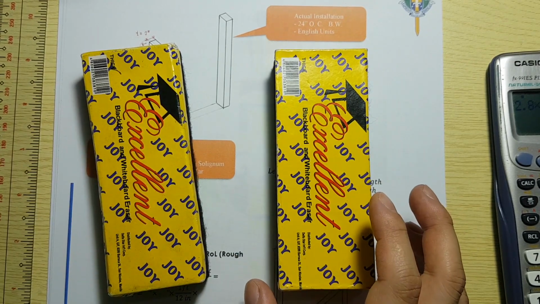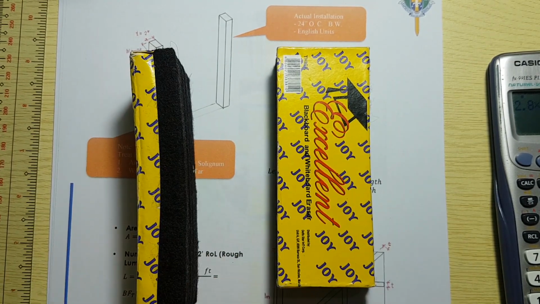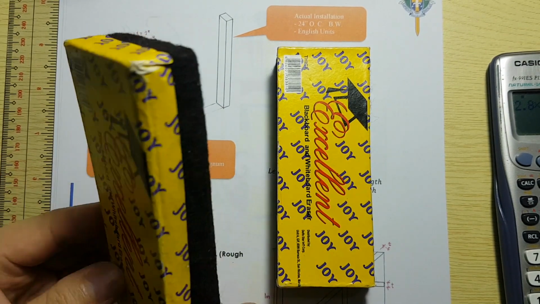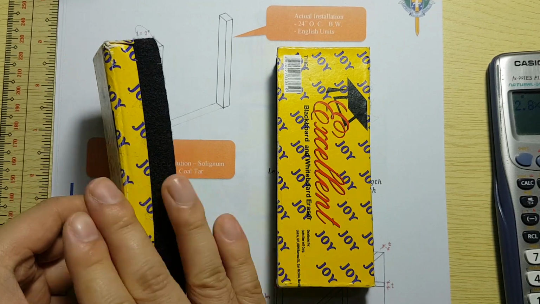But more often than not, to help stiffen the structure and for stability, the orientation is this way, with respect to the plywood.